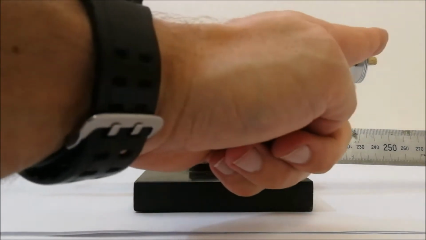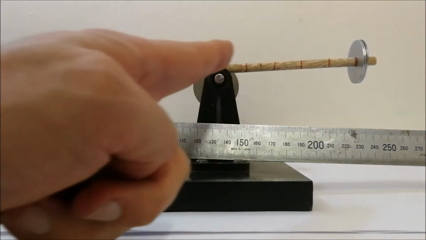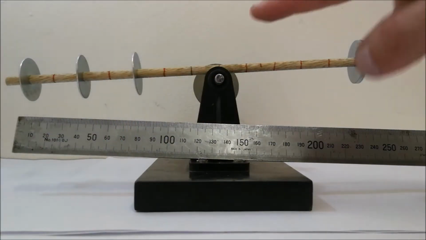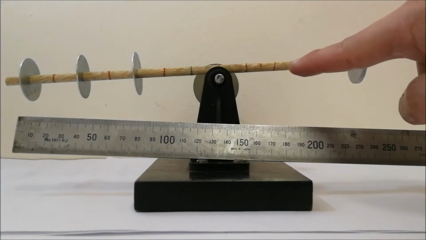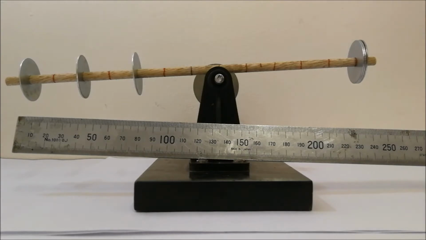And then if we look from these 3 washers coming across to the pivot point, we will see that there is 1, 2, 3, 4, 5 segments of 20 millimeters, so that's about 100 millimeters distance.